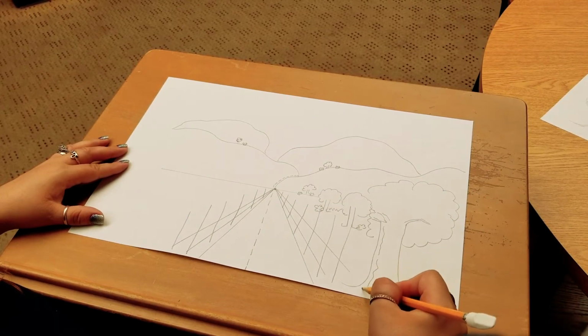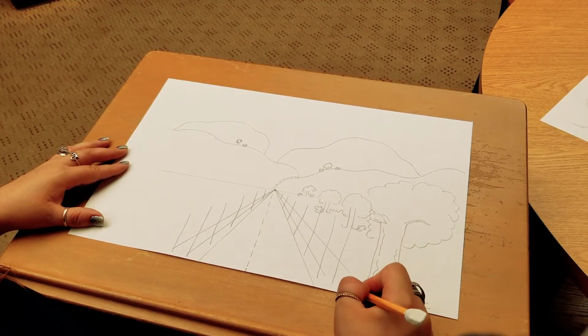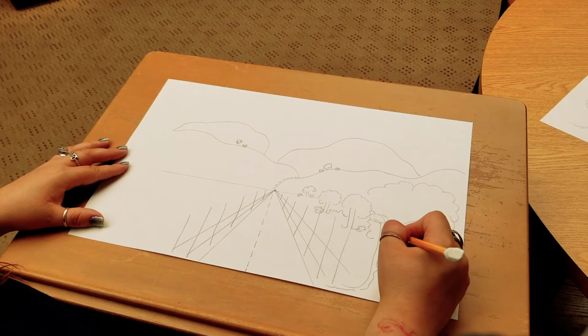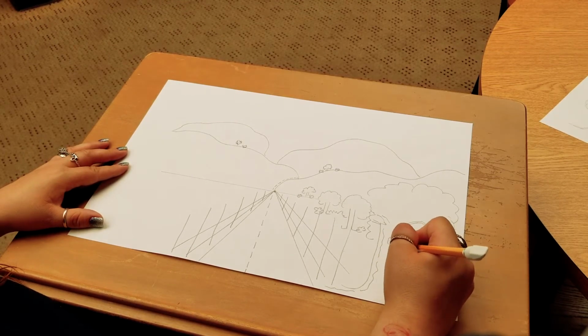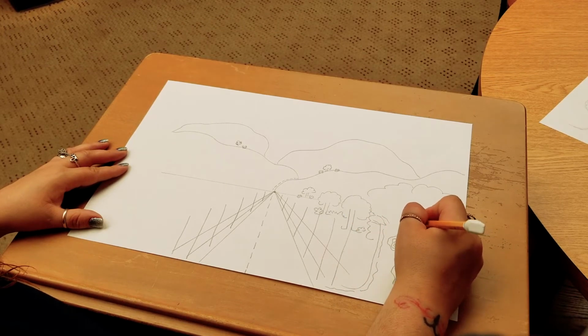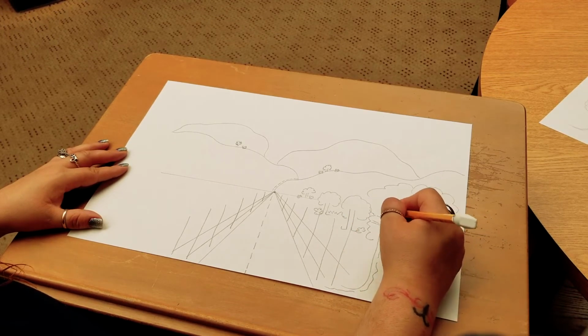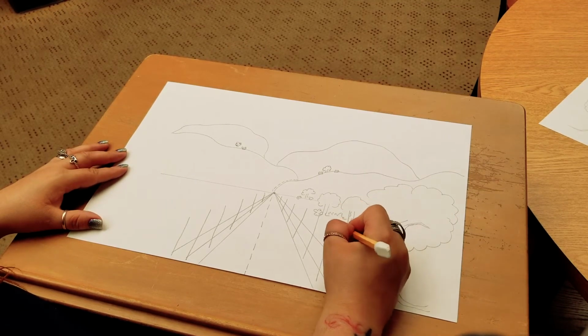Always feel free to throw in a few details on your trees, because that's going to help make them look even more realistic. Maybe throw in a little family of squirrels or birds or a nest.